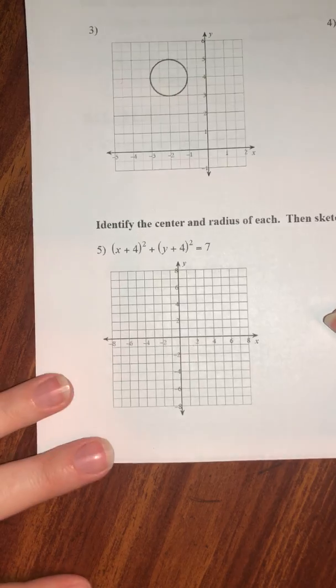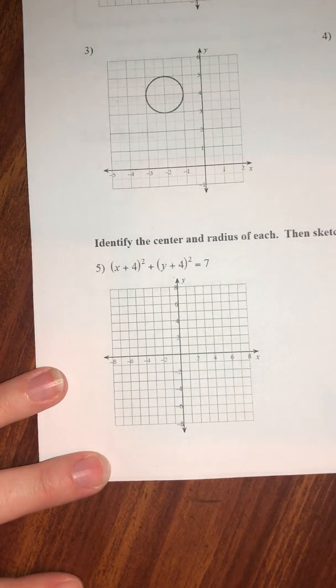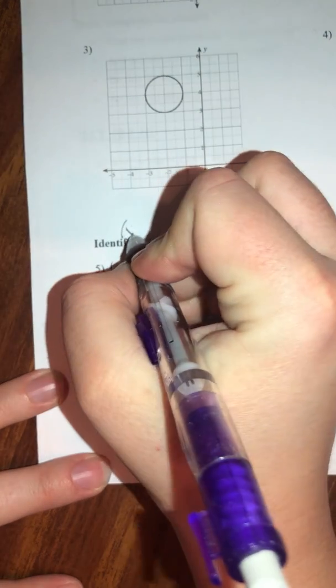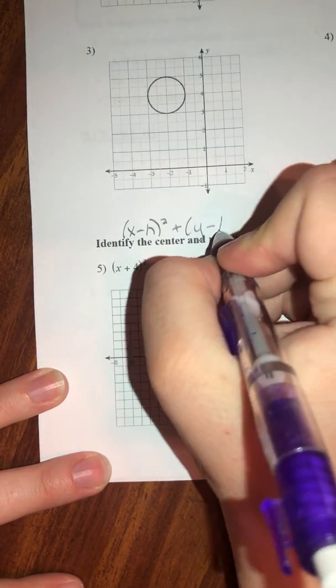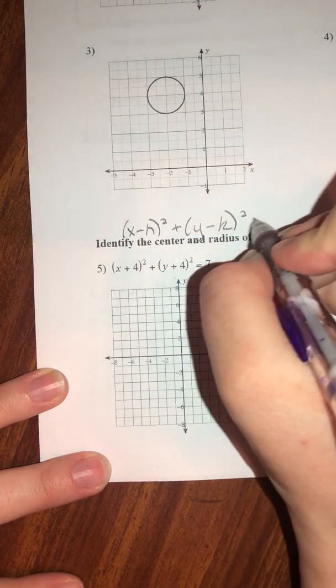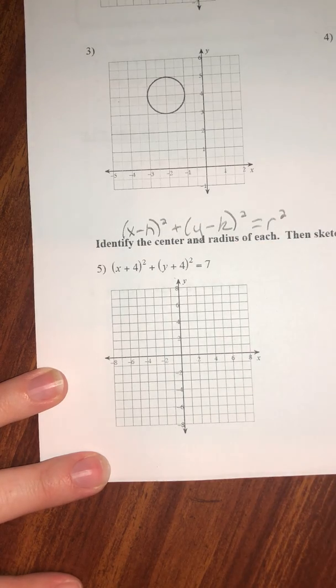All right, now down here on number 5, they give you the equation of the circle, and they want you to graph it, okay? So remember our equation of a circle is that x minus h squared plus y minus k squared equals r squared.